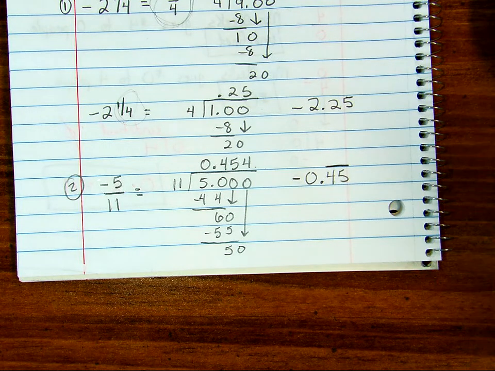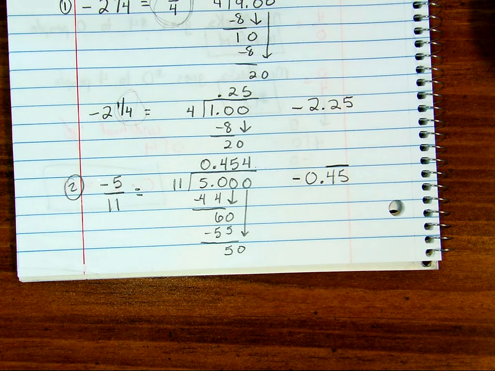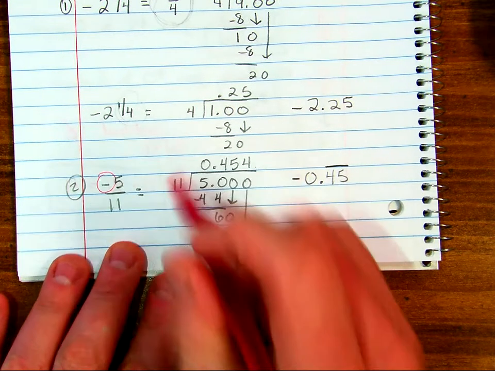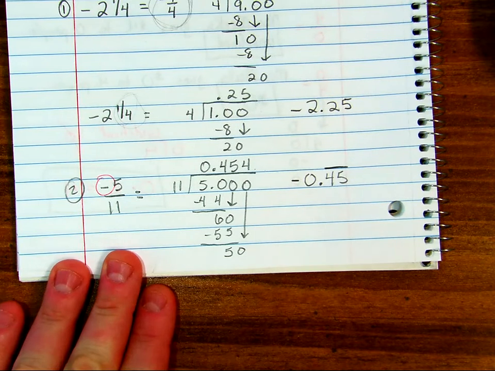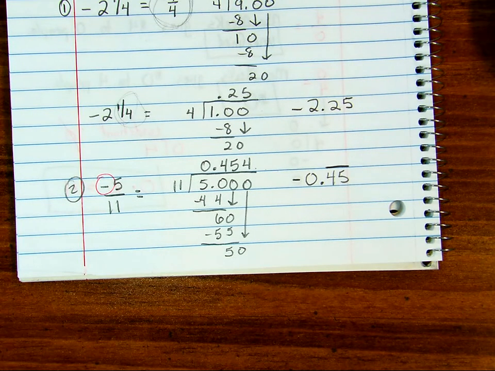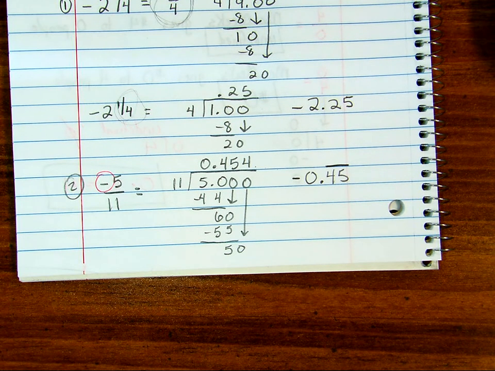These are not difficult problems. I will tell you the number one mistake that people make is they forget to put this negative sign with their answer. And then they get the darn thing wrong. They do a great job using long division. They reduce. They do this. They do that. And then they go to write their answer and they forget the negative sign. Don't forget your negative sign or it's wrong.